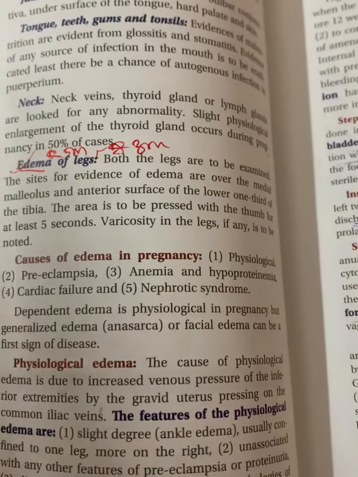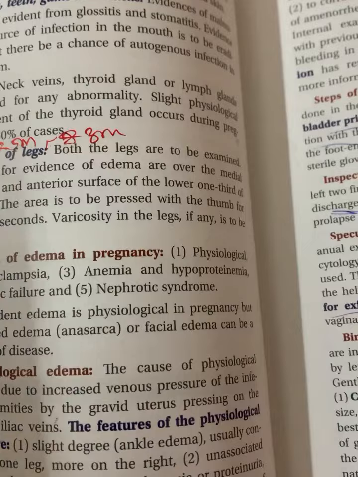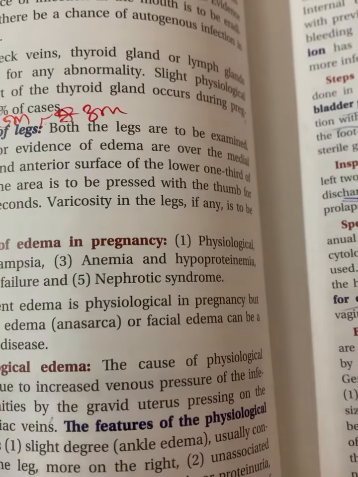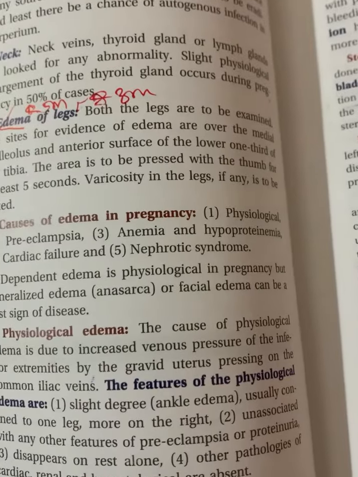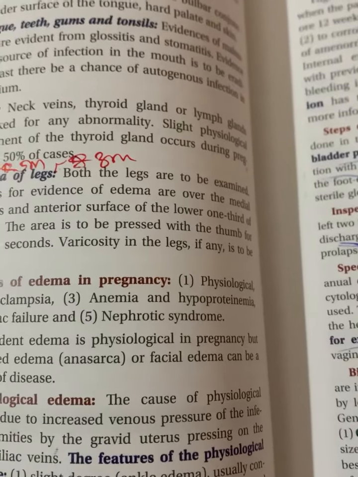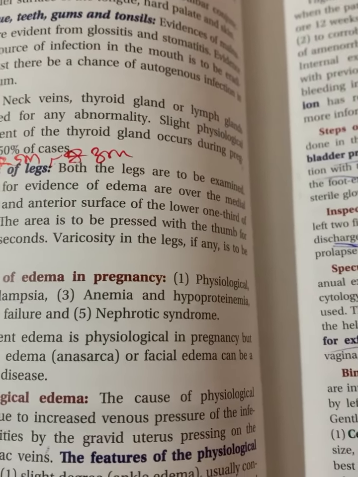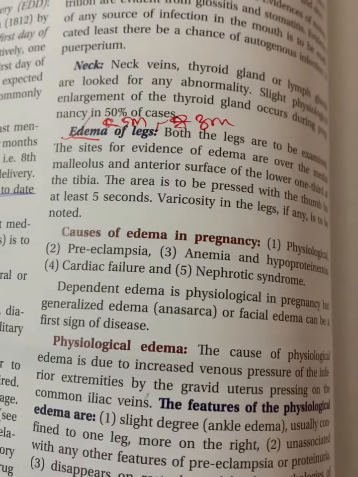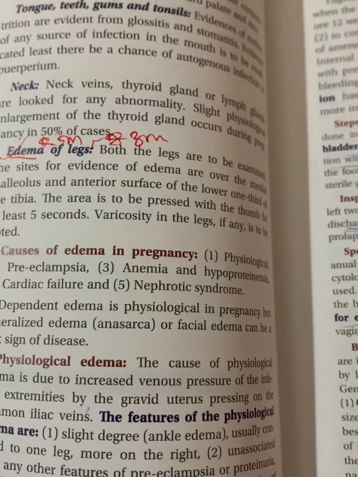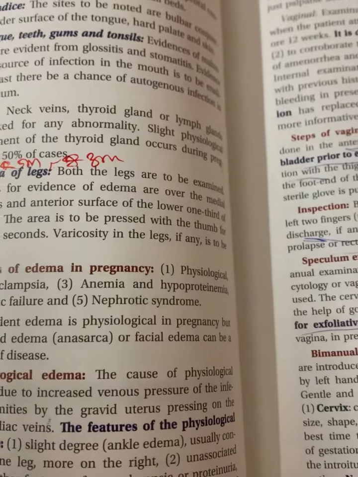This is what is happening in physiological edema. Now this physiological edema is because there is compression of gravity, and another point that leads to physiological edema of pregnancy is that the gravid uterus compresses on the inferior vena cava, and it is leading to increased pressure in the veins. So that is another reason why there is edema.